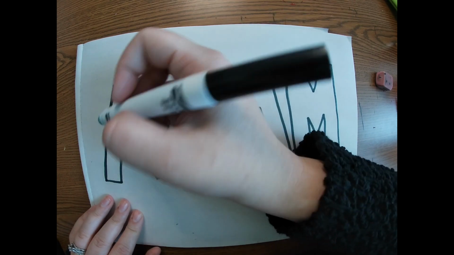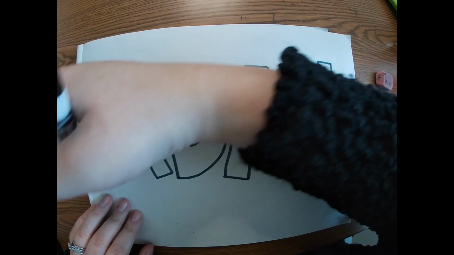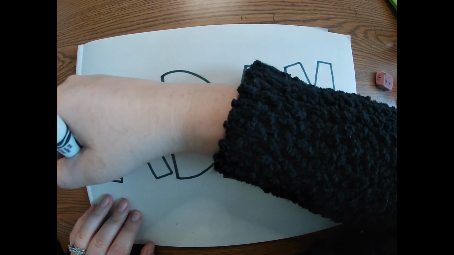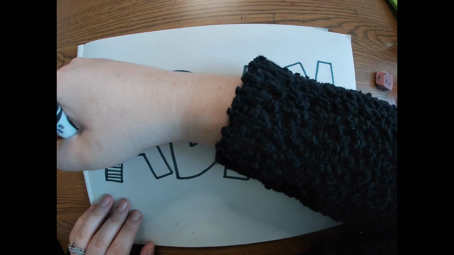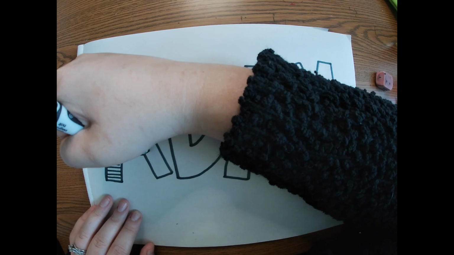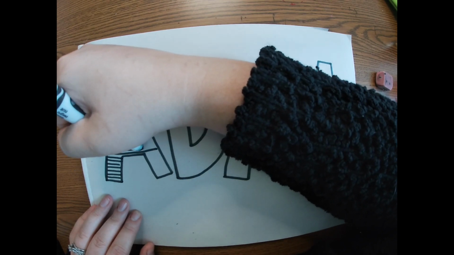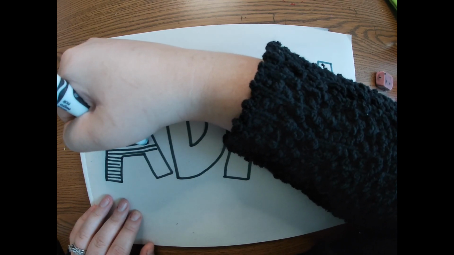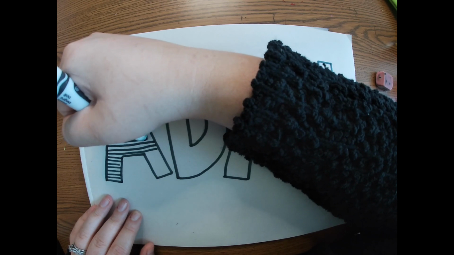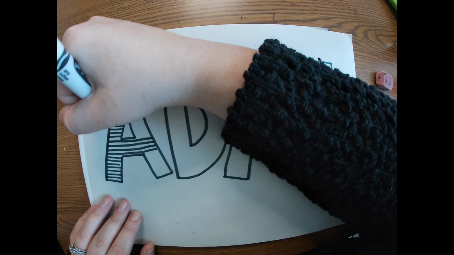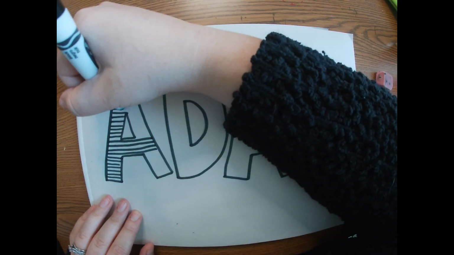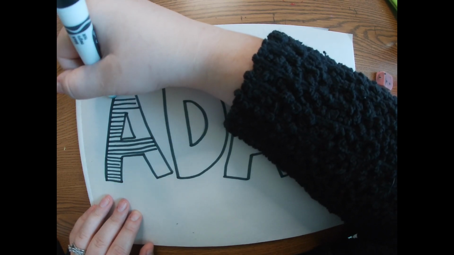This next part is optional, but I'm adding different patterns inside each letter. And remember, a pattern is something that repeats itself over and over again. It could be lines, it could be shapes, it could be colors, but it's optional. You don't have to do it if you do not want to. I just thought it would look really cool. So if you choose to do patterns, go ahead and fill in your letters. If you don't, then fill them in with a solid color.